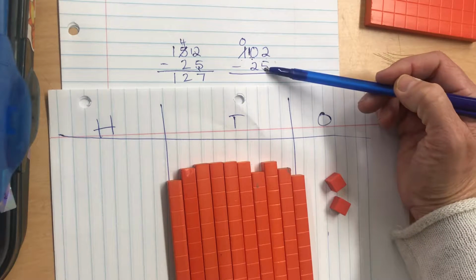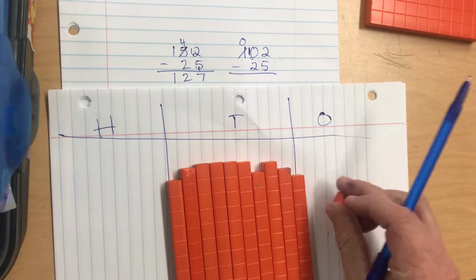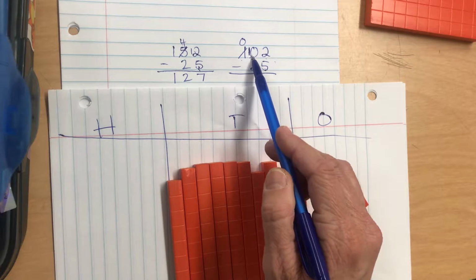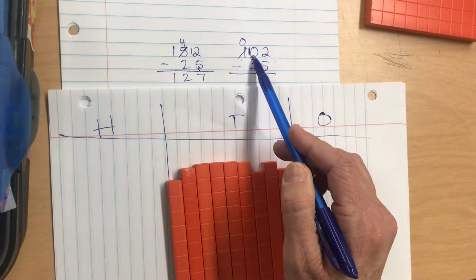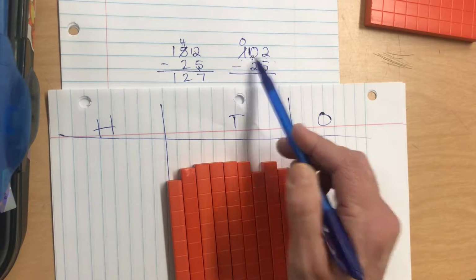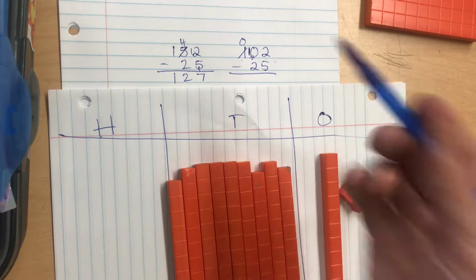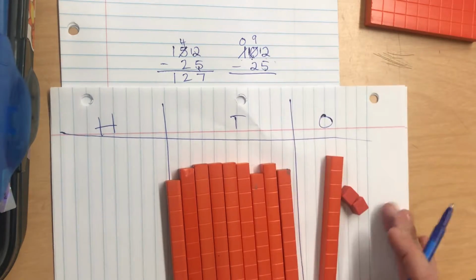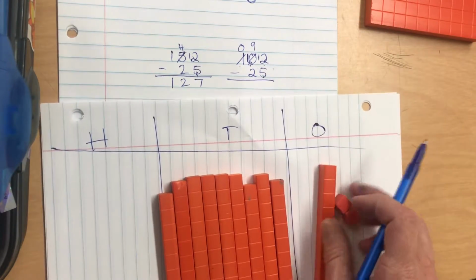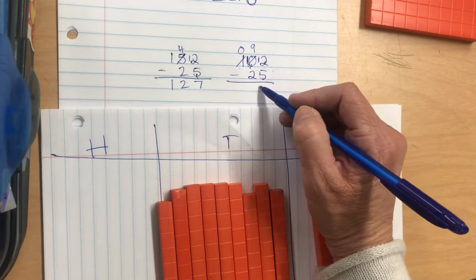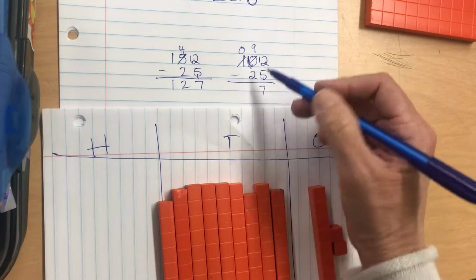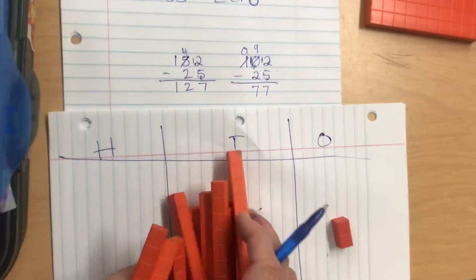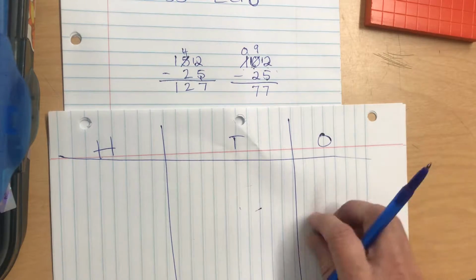Okay, this still doesn't help me subtract 2 minus 5. Can I take 5 away from this? No, I still can't. But now at least I can go next door and get a 10 from here. Now I have something there. So now I can take this away, make that a 9, and stick a 1 in front of that. Okay, 12 minus 5 is 7. 9 minus 2 is 7, and 0 minus nothing is 0. Okay? So let's do a couple more of those.